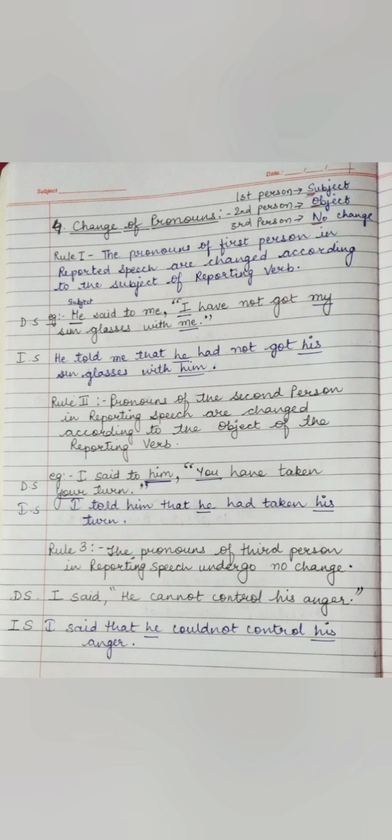For example, he said to me, "I have not got my sunglasses with me." Here you all know that said to is going to change into told. There are three pronouns in the reported speech: I, my, and me.